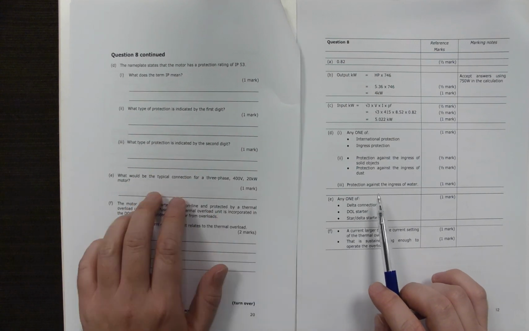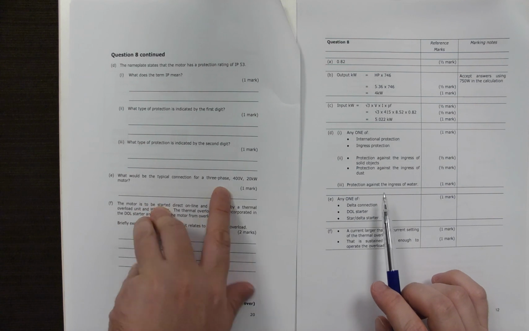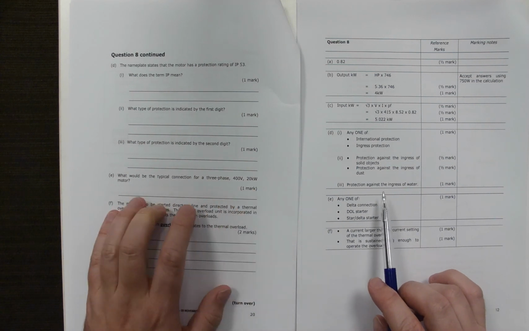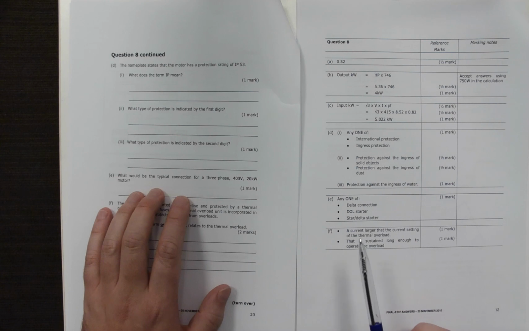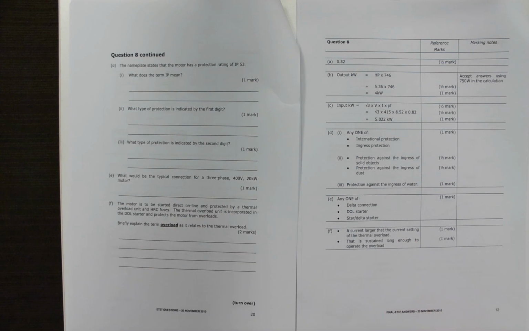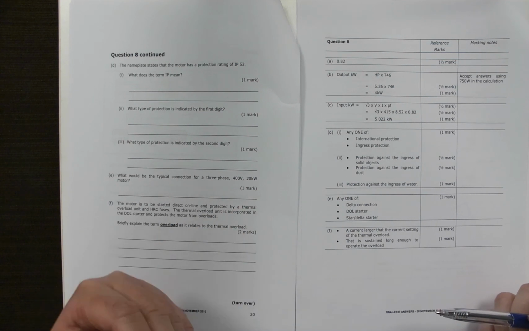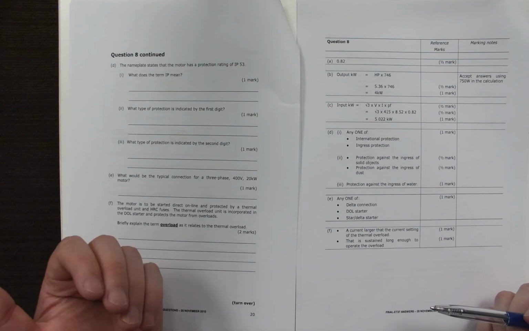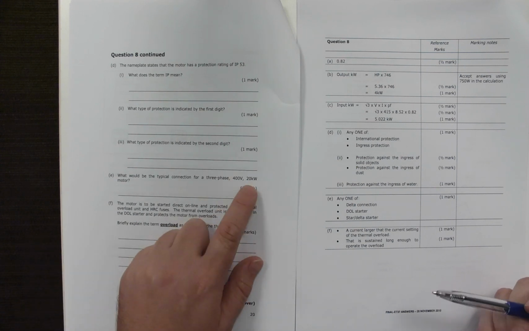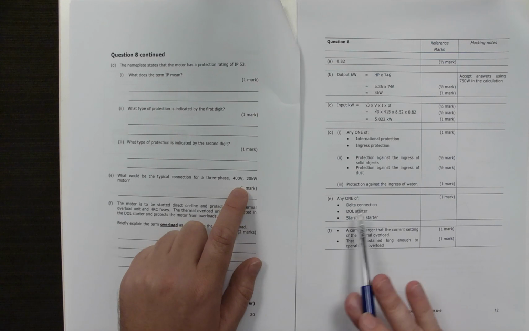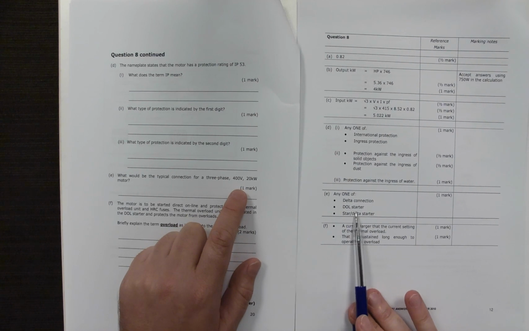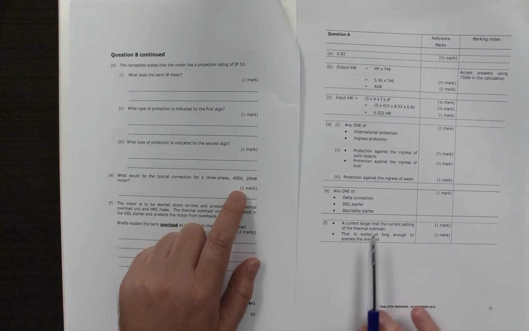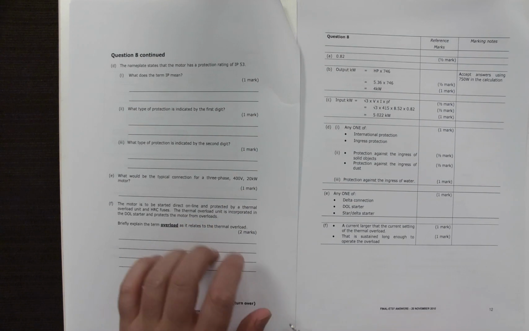Pretty easy questions. What would be the typical connection for a 3-phase 400 volt 20 kilowatt motor? You would never connect a motor like this in star. The reason for that is once you're getting 20 kilowatts, it's quite a big motor. You want to be very efficient with your tools and materials. Star is a very inefficient way to connect up a 3-phase motor because you end up with a third of the power, so you've got a bigger motor for no reason. That's why star is not an option in the answer sheet. You'll see you've got delta connection, direct online starter, and star delta starter. Those are the three ways that they want you to say that you typically connect up this motor.